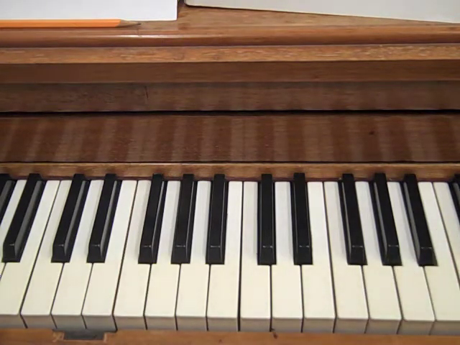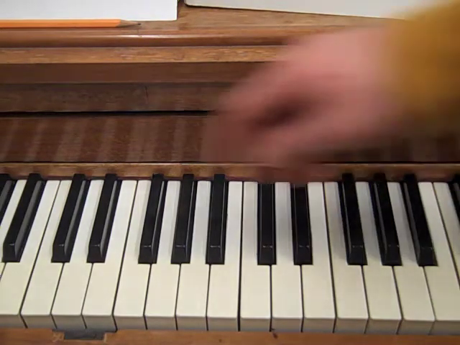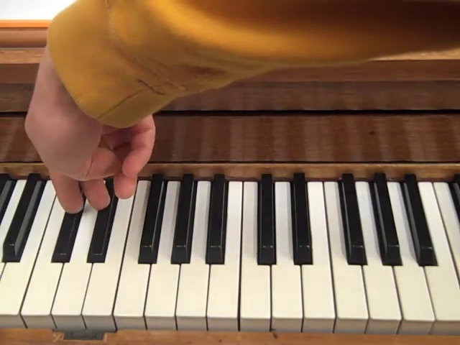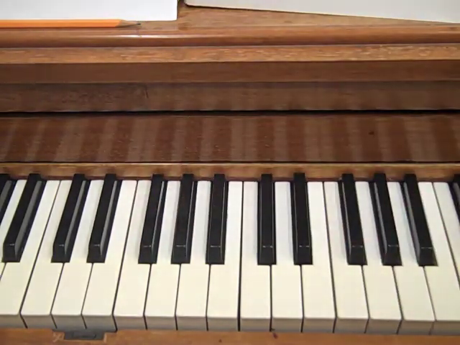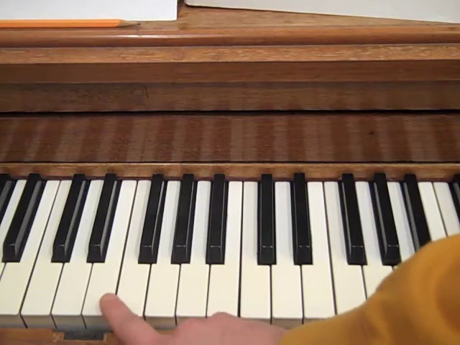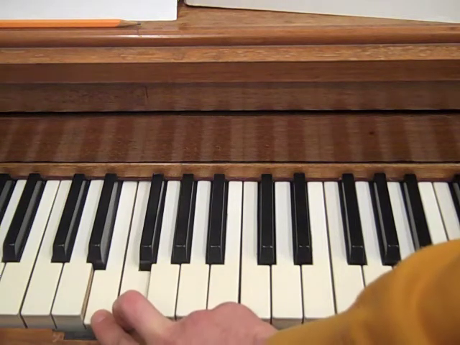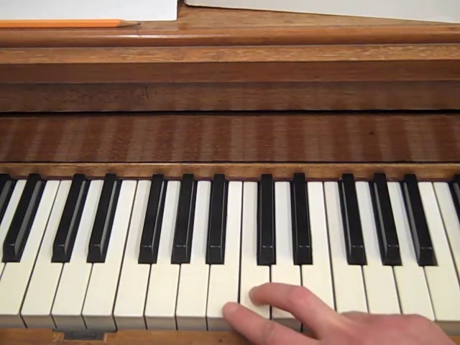You can pick them out fairly easily if you take a look at the pattern of black keys on the piano. You have a group of 2 here, and a group of 3 here. Hidden between those 2 groups of black keys are those naturally occurring half steps between E and F, right here, and between B and C, right here.